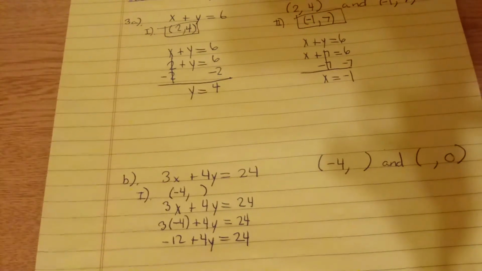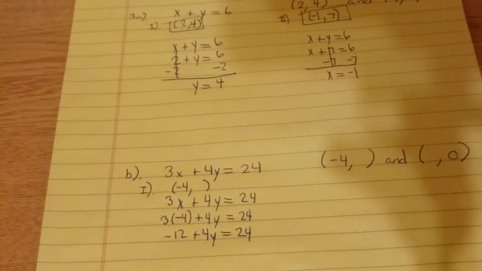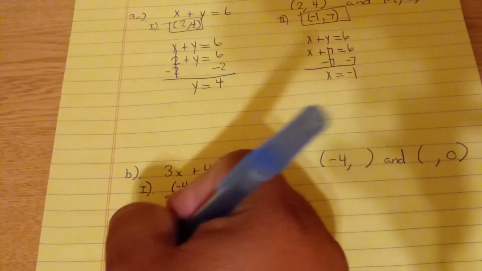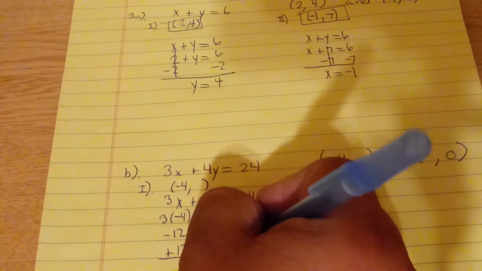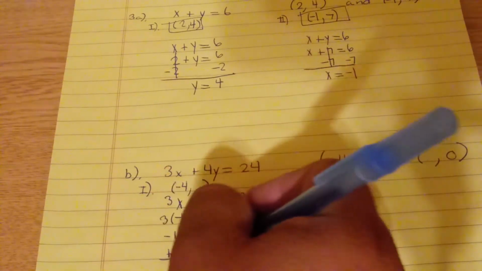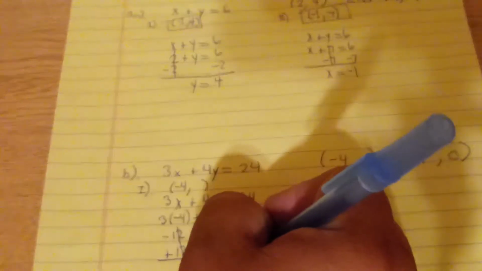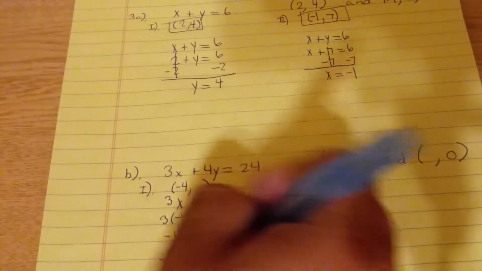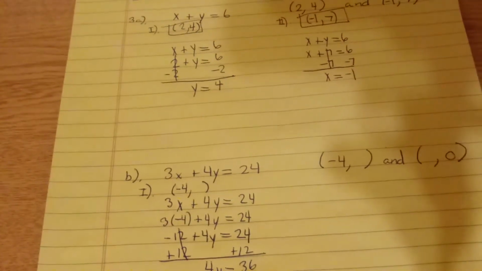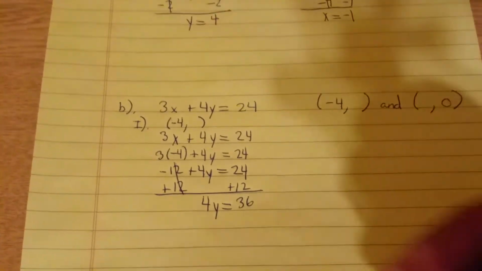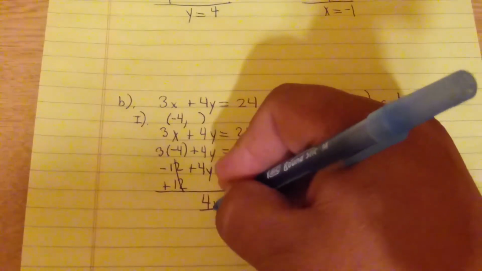And then we solve the equation. Once again, we need to get rid of the -12, so we add 12. So we have 4y, and 24 plus 12 will give us 36. And remember, we now have to divide both sides by 4.